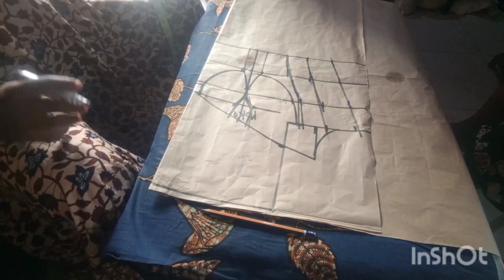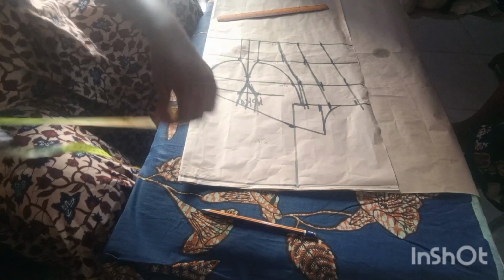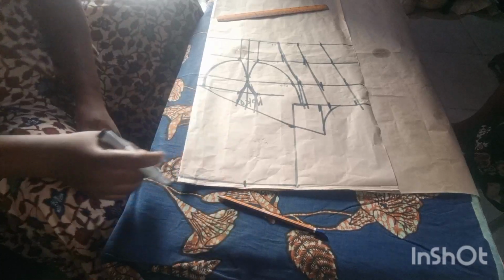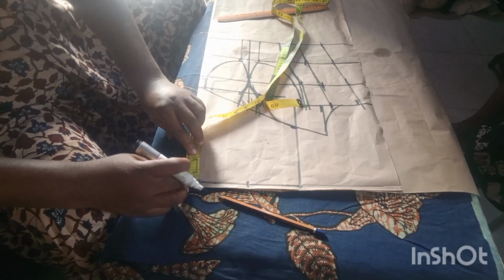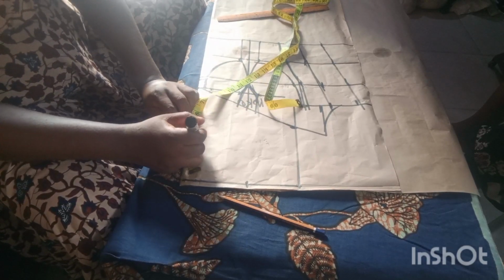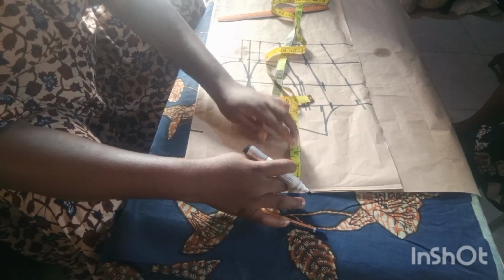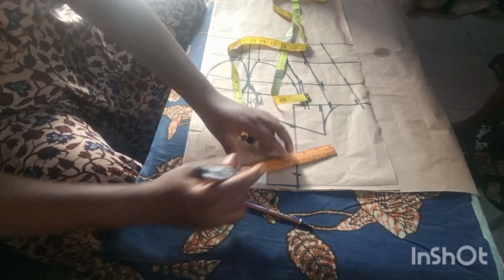So voila, the next thing is my round neckline. I'm going to be using 4 inches for the width of my neckline, and 4 inches also for the depth of my neckline. So here by the armhole I'm going to be using 1 inch to do my shoulder slant.